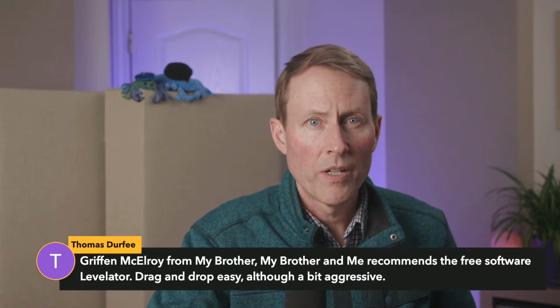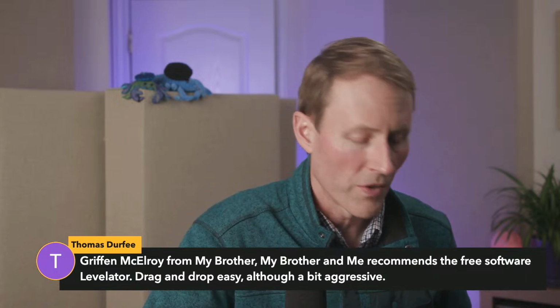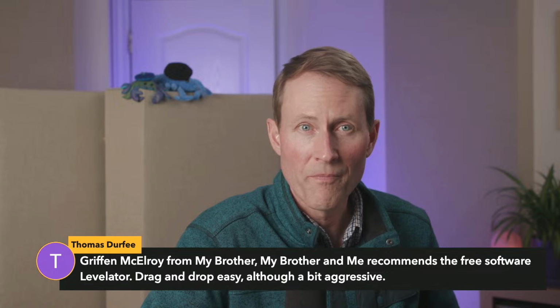Thomas Griffin McElroy from My Brother, and Me recommends the free software Levelator. Drag and drop easy, although a bit aggressive. Yes, so Levelator has been around for a long time. I don't know if there's a newer version of it, but yeah, if you just want to literally drop your audio on it to hit a loudness target, that will do it for you. So it levels, compresses. I don't remember if it does any gating or expanding or noise cleanup or any of that, but it's worth a try. Definitely worth a try if you want to keep things very, very easy.